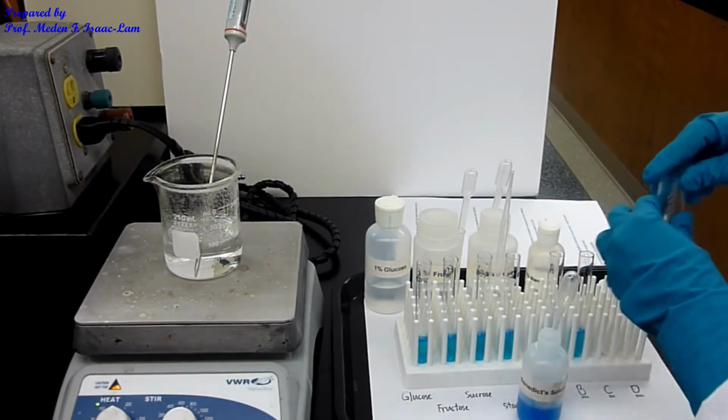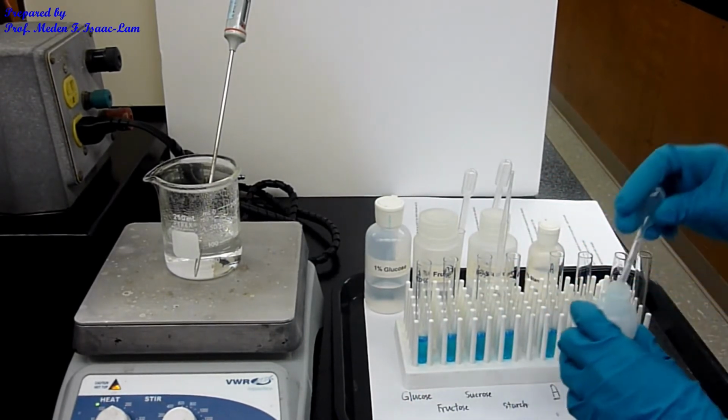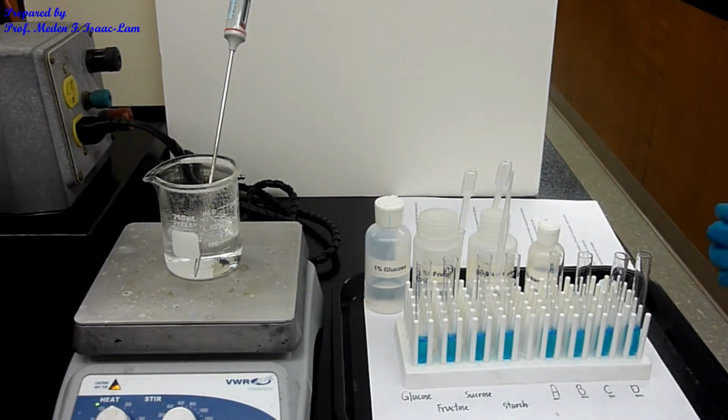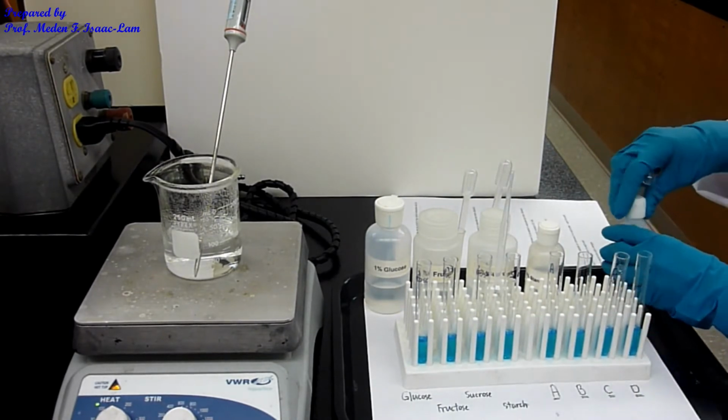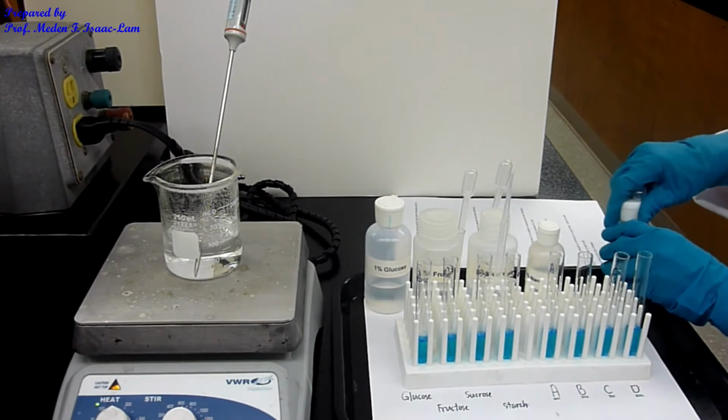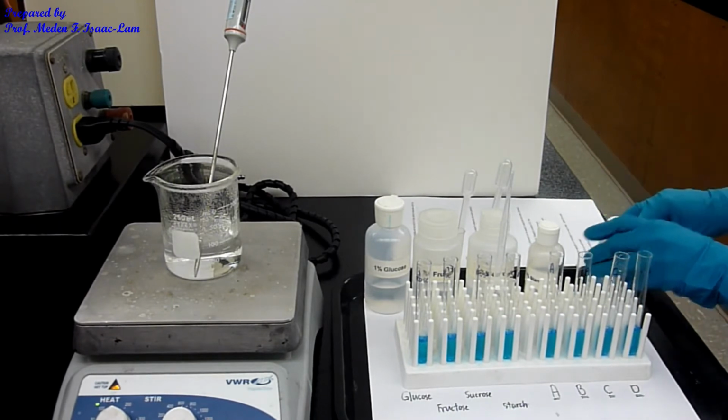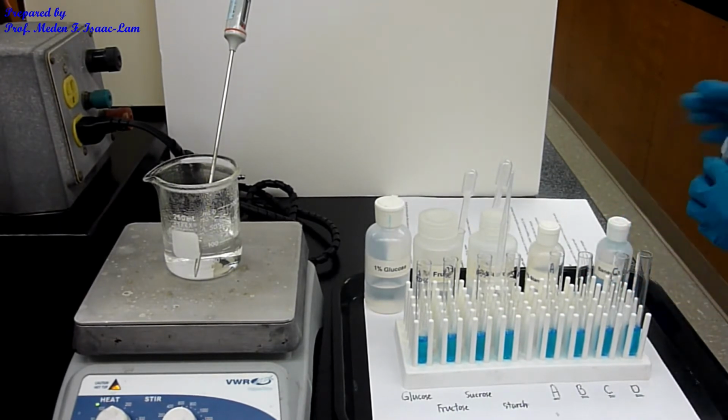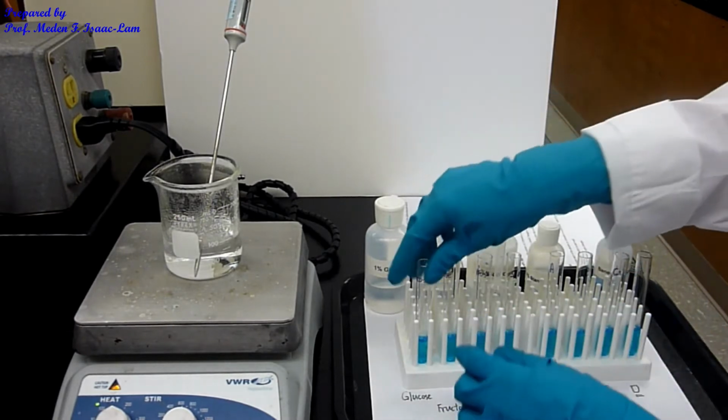Now we're going to heat it up. When you heat it up, it eventually will mix up, but I will mix it up a little bit.